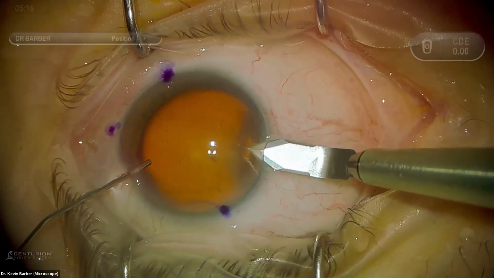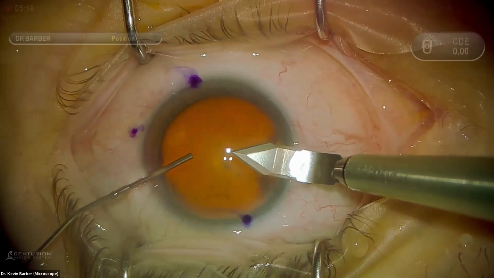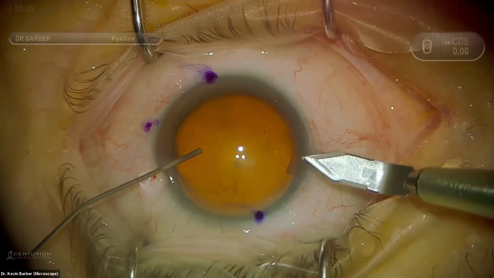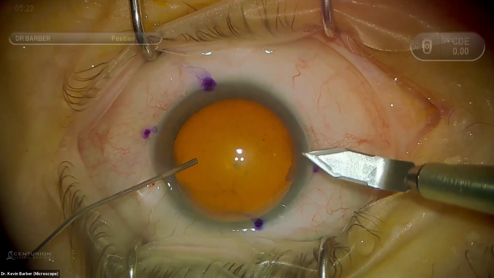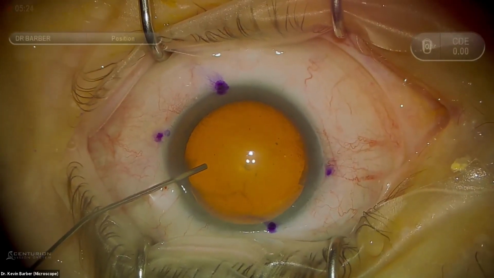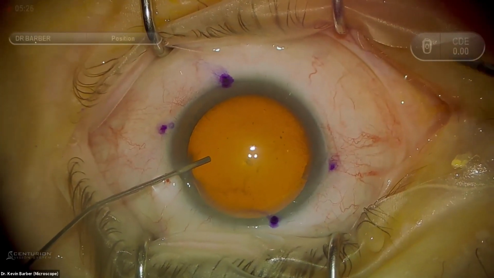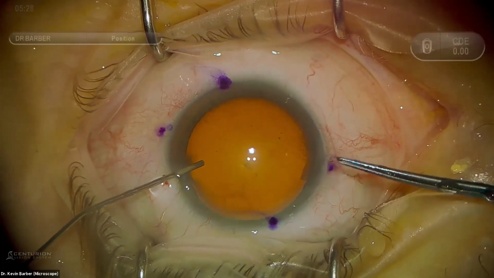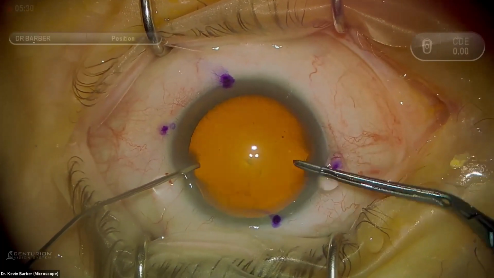Again, clear corneal incision, triplanar, using a 2.4 keratome. You can see the internal lip of the wound. Here's a straight line. That's a sign of a good wound that's going to seal. If it has that chevron incision, that's not going to seal quite as well.